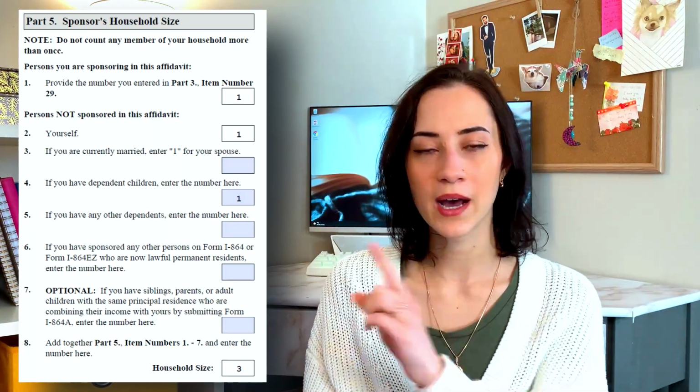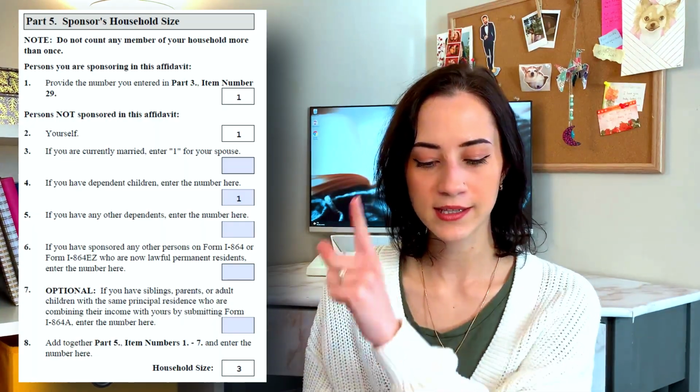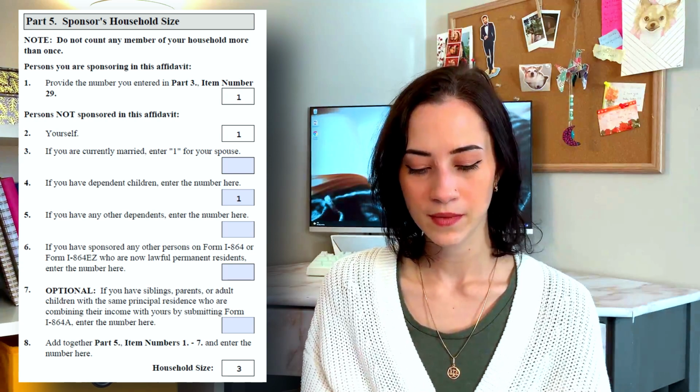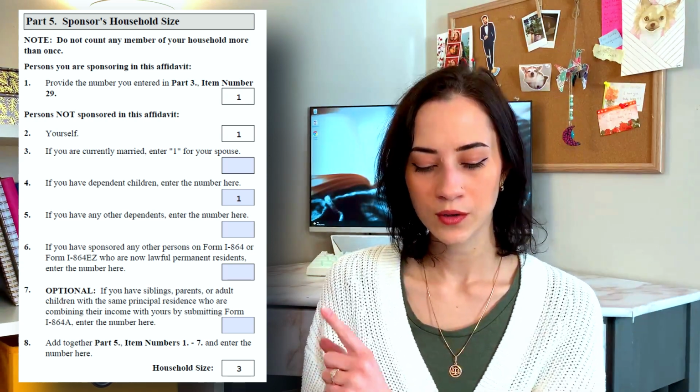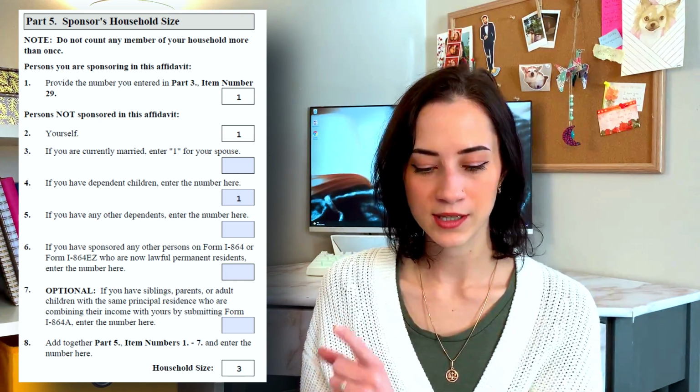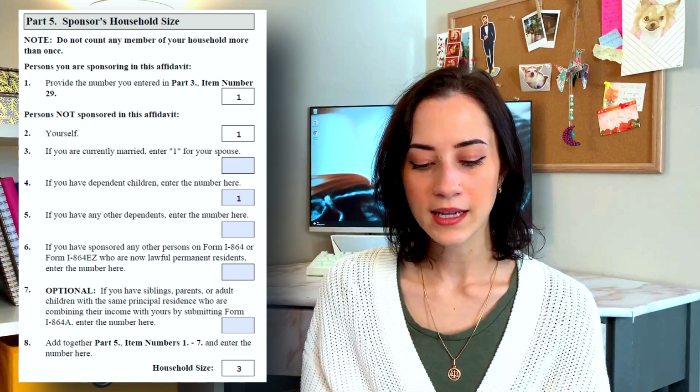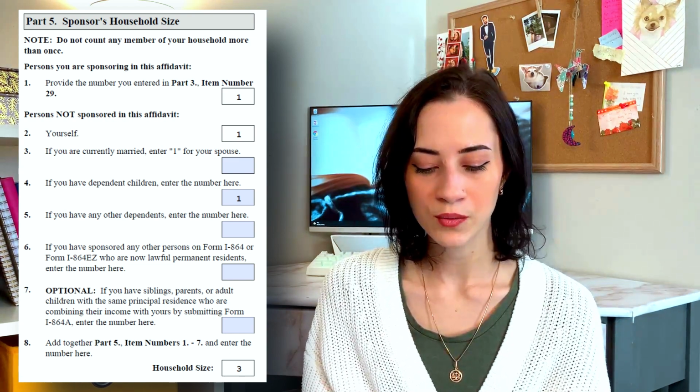On your spouse's affidavit of support, this is what the household size calculation will look like. Under item number 1, you will put 1. Under item number 2, you will put 1. Under item number 3, you will put 0 because you have already counted your spouse under item number 1. And under item number 4, you will put 1 because you're counting your child. If your child is already residing with you, you can count them here.